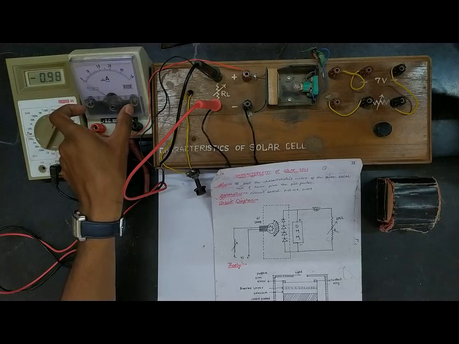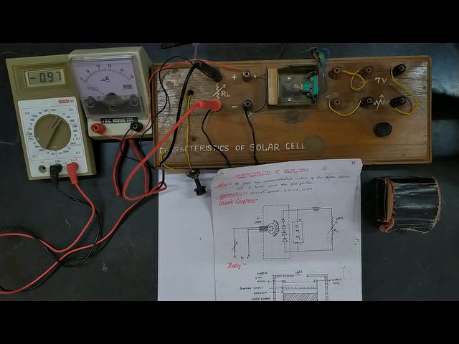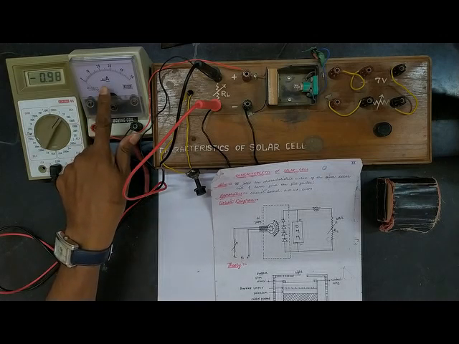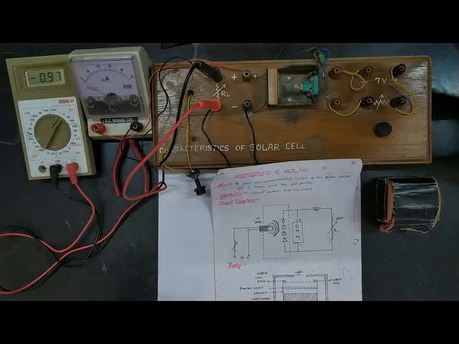Since the size of the plate is very small here, we have attached a current meter or ammeter whose range is in micro ampere, from 0 to 50 micro ampere. Such a small current is because of the smaller dimensions of the solar cell.